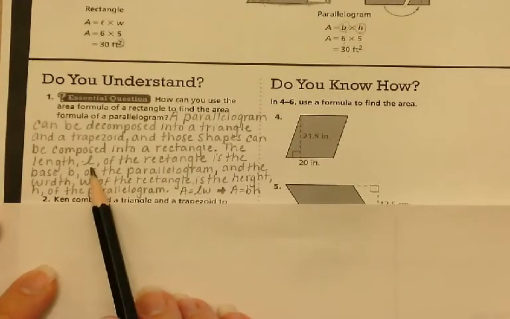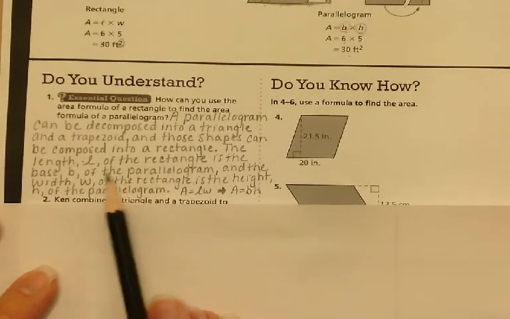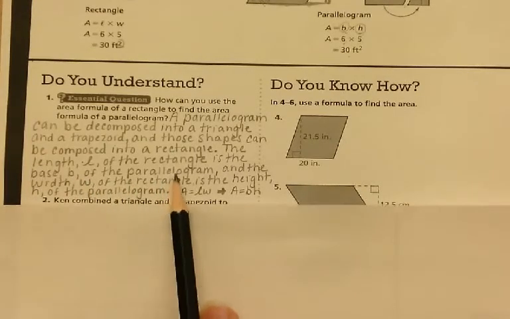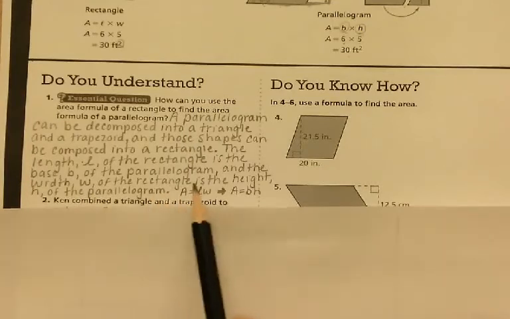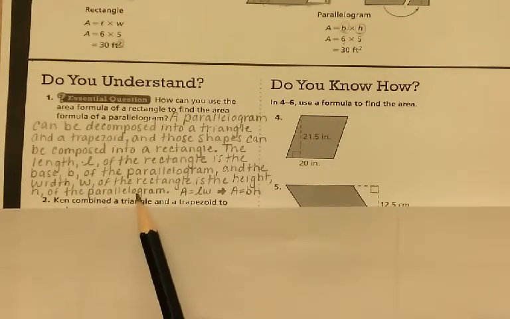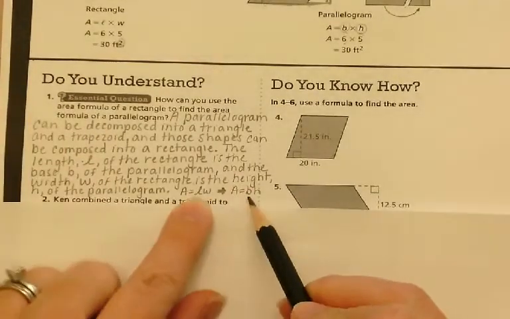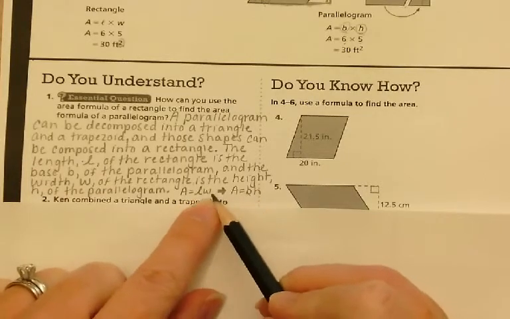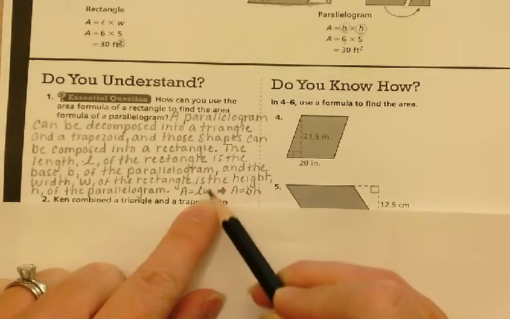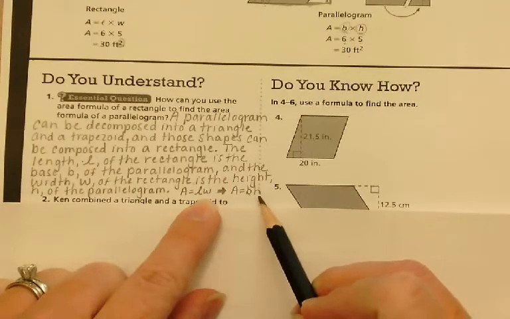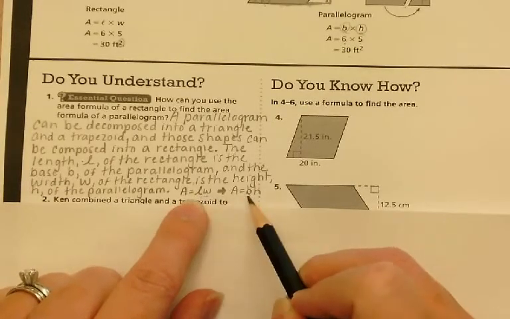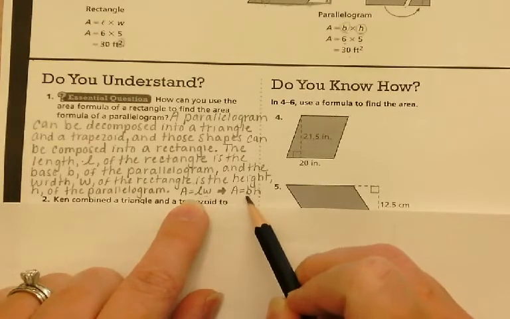The length, which is L of the rectangle, is now the B base, or was the base of the parallelogram. And the width of the rectangle is or was the height of the parallelogram. So we're just interchanging some letters here. Instead of using length, we call it base, but it's still like the length. And the width, which runs vertically, we now call the height, depending on the image. So this is our rectangle formula. This is our parallelogram or rhombus formula.